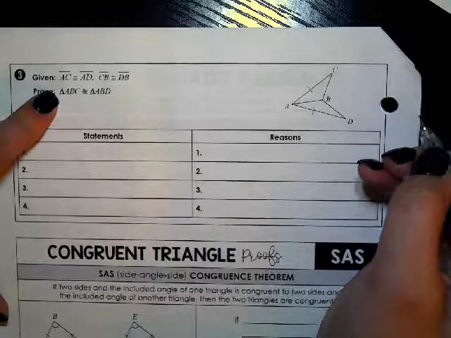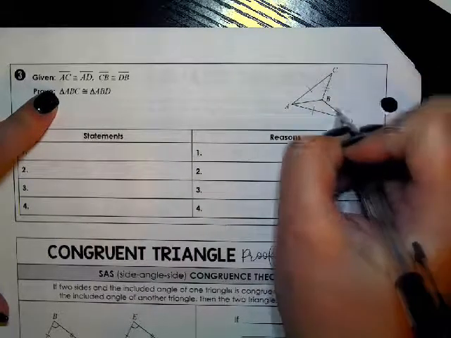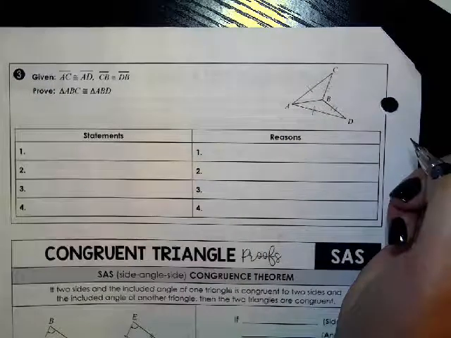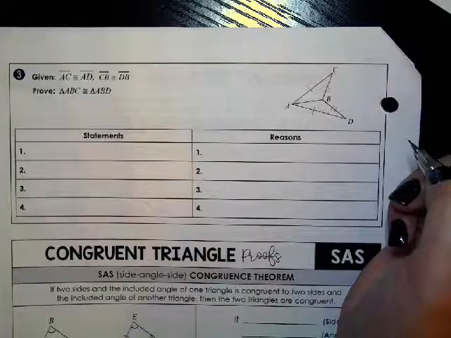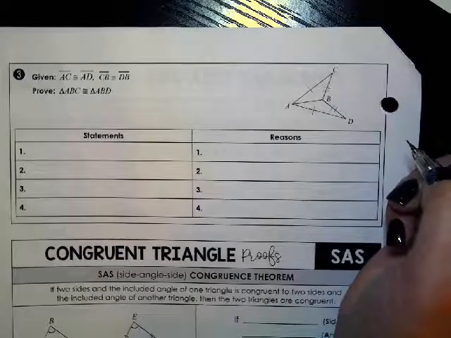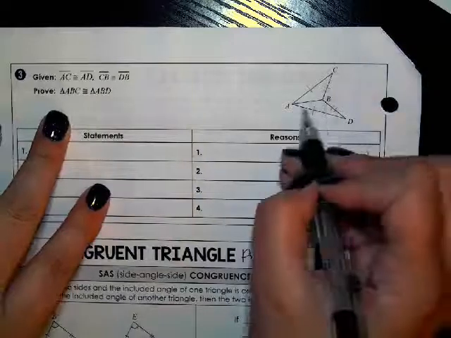CB is congruent to DB. Okay. And then, can you guys see what the third side is? We already know it's going to be side, side, side, because that's what we're doing right now. Can you tell what the third side is? Yes. Well, it doesn't matter, either one of you. Yeah, the third side is shared. It is the same side for both triangles.